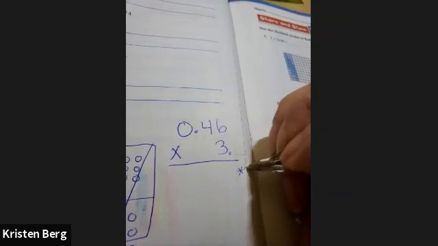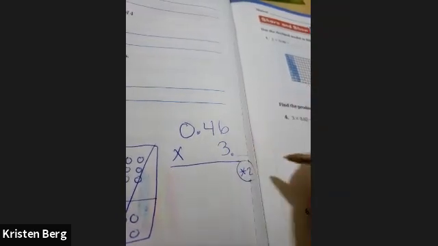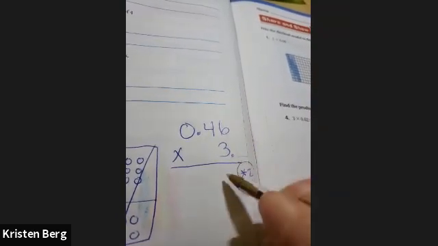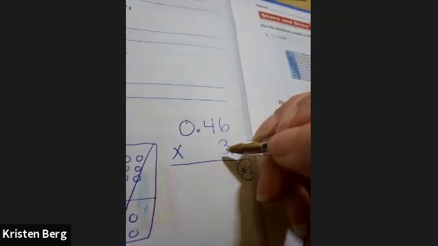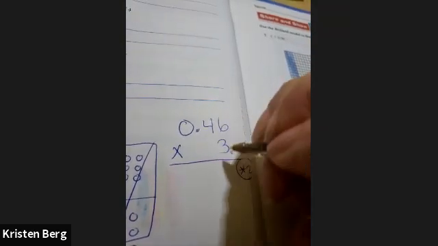There is none here, but there are 2. So what I make my students do is star over to the side and say 2 to remind them that after they find the answer to this, they need to move that decimal in 2 places. So now we just multiply like normal. What is 3 times 6?